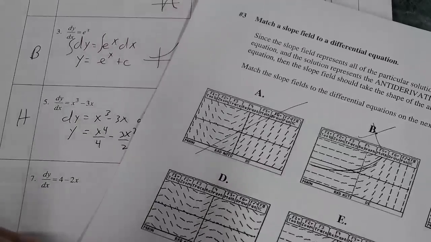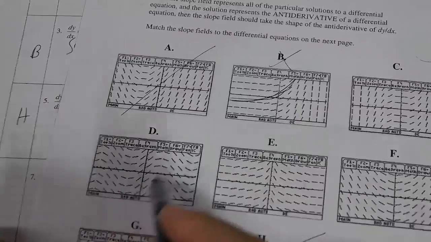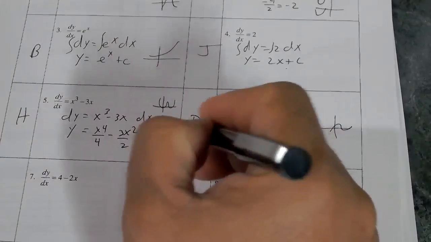So D is the sine curve. See it? All right.